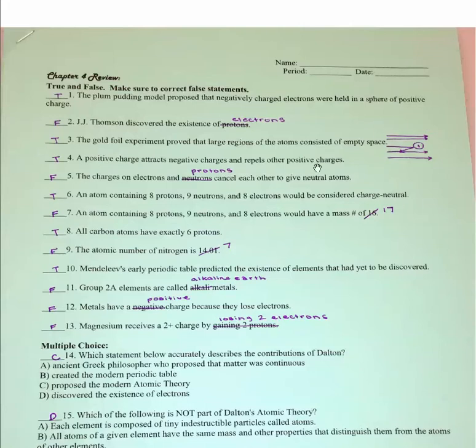All right, number 4, a positive charge attracts a negative charge and repels other positive charges. That's true. Remember, positive attracts negative, and positive repels positive, while negative repels negative. All right, number 5, the charges on electrons and neutrons cancel each other out to give neutral atoms. Neutrons have no charge. Electrons, which are negatively charged, cancel out protons, which are positively charged. So that was false.